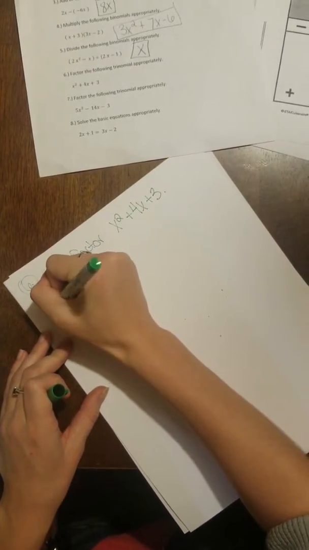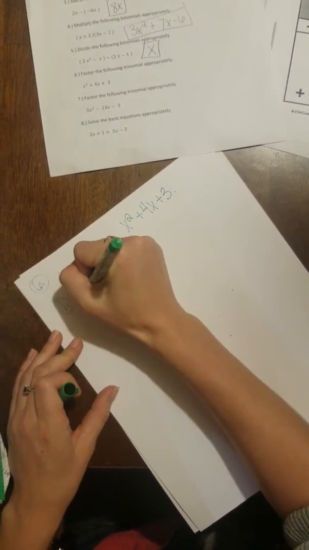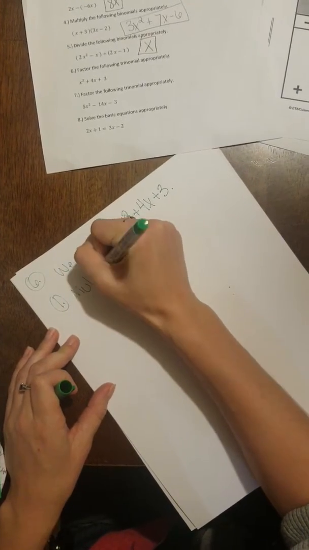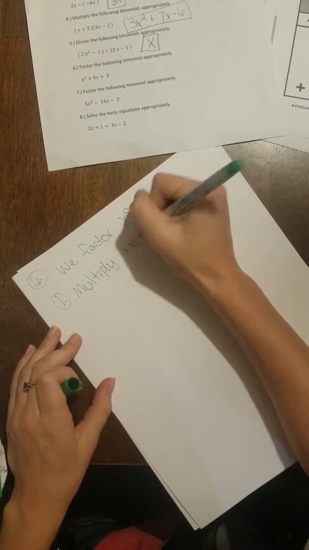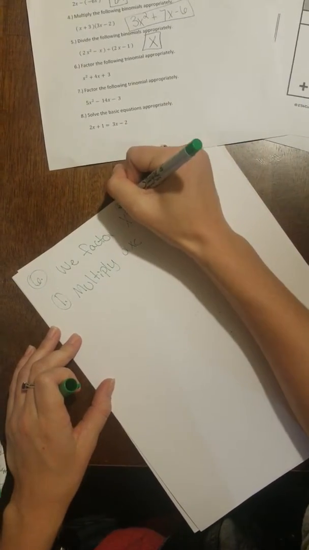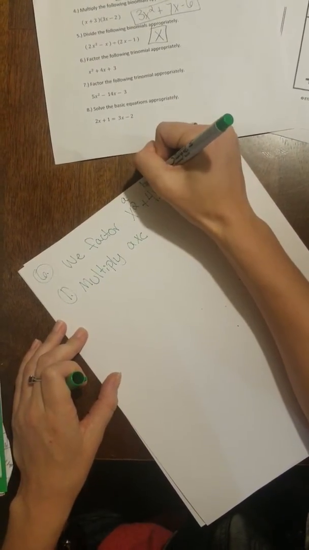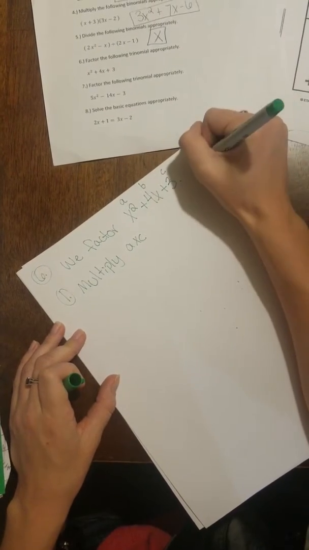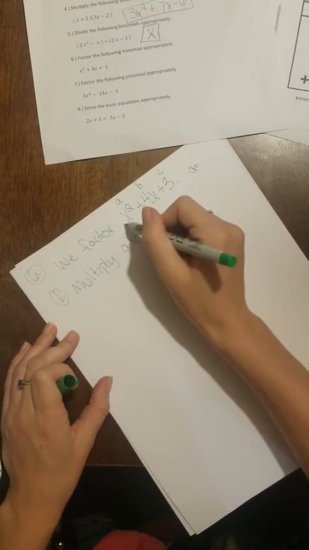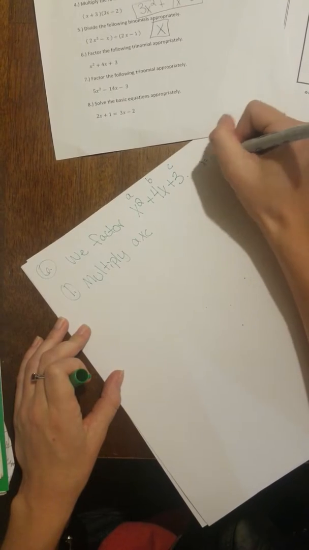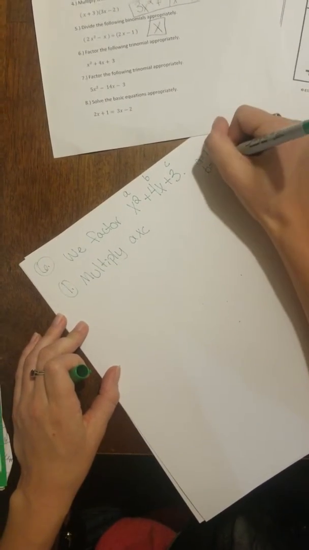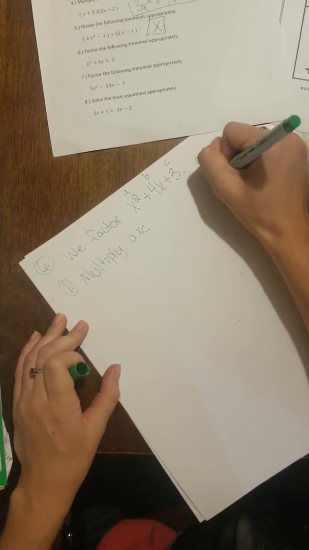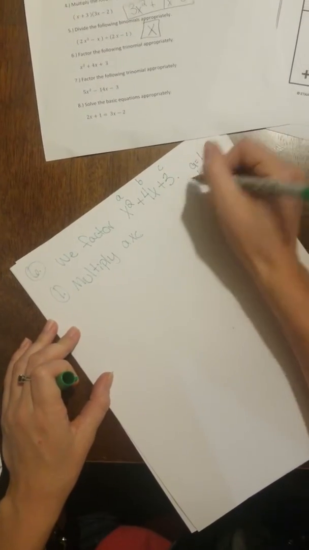Okay, first we're going to multiply a times c. Now let's label them. This is going to be a, this is going to be b, and this is going to be c. So a, what's in front of the x squared, is going to be a 1. B, what's in front of the x, is going to be a 4. C is going to be 3.